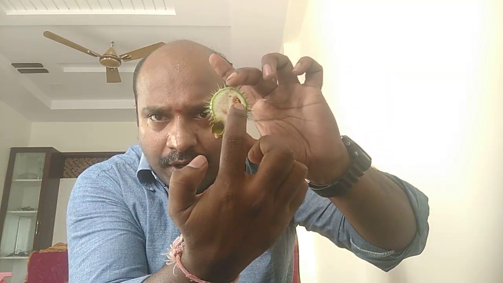Right. Then next one is about the fruit. This is the fruit of the Datura. It is a bicarpellary syncarpous ovary. There is a special feature in the fruit of the Datura: this is one carpel and this is the other carpel. Two carpels are there. You can see it very clearly.